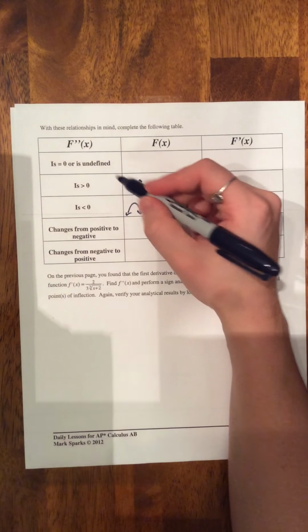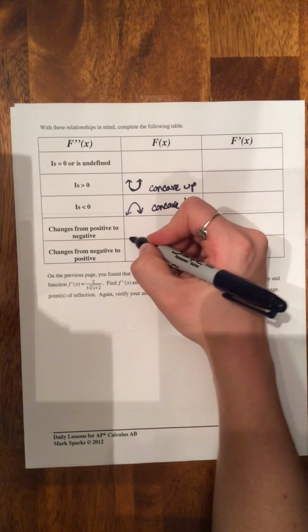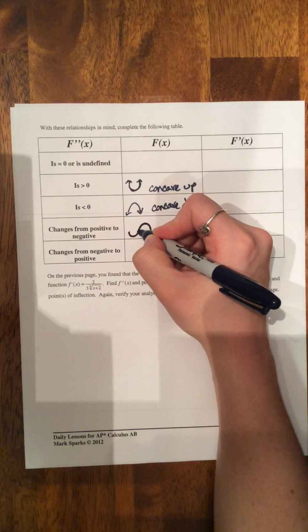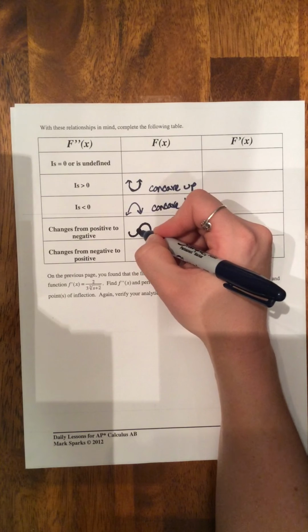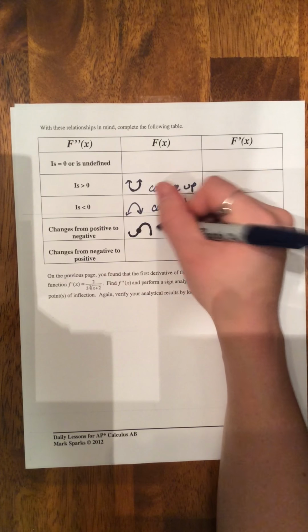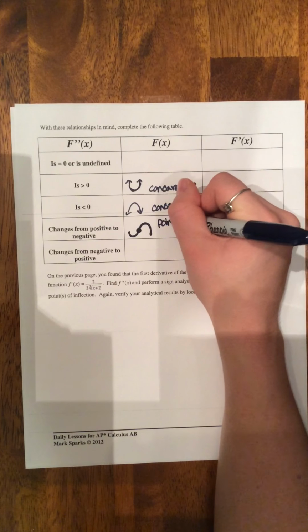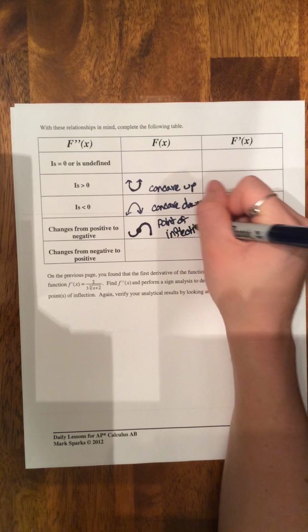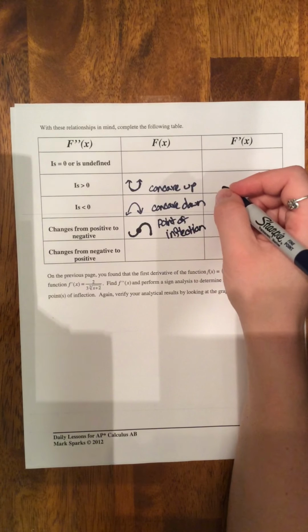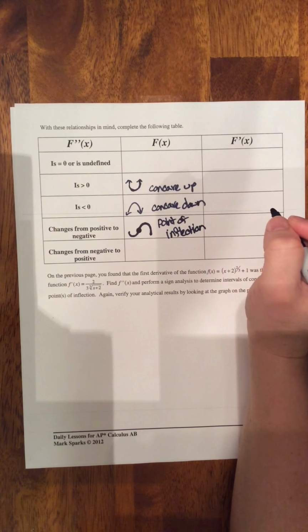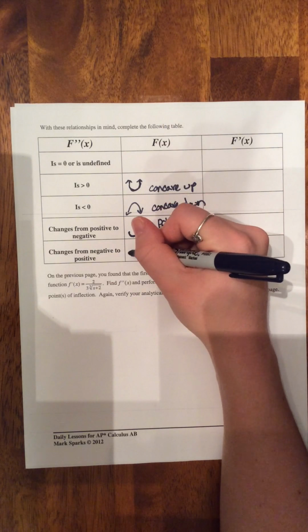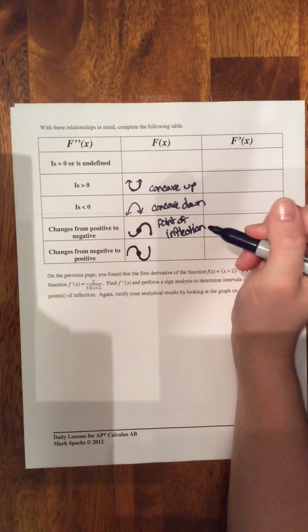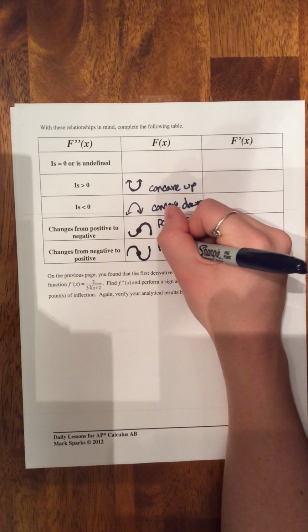If f double prime is changing from positive to negative, so it's changing from concave up to concave down, this place where it's changing from positive to negative is called a point of inflection. You were introduced to that really briefly on the quiz last unit, but we will spend lots more time on this. Negative to positive, oh, so sad, it's down to up. That place is still a point of inflection.